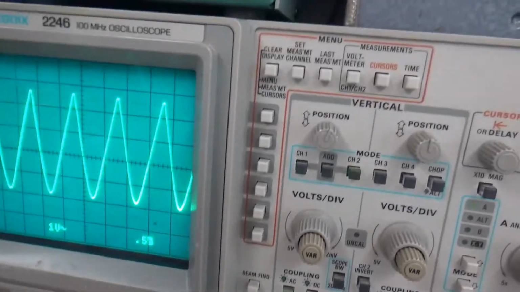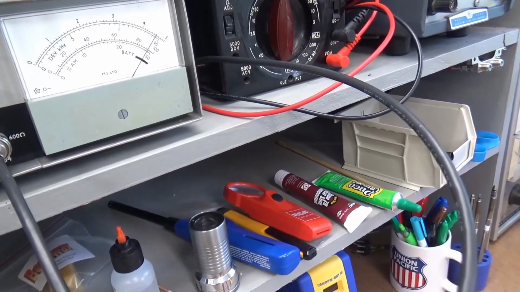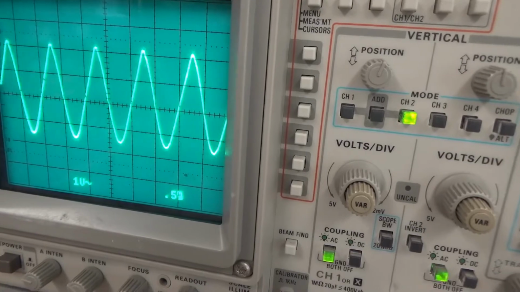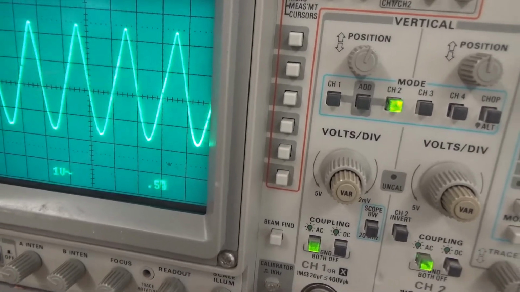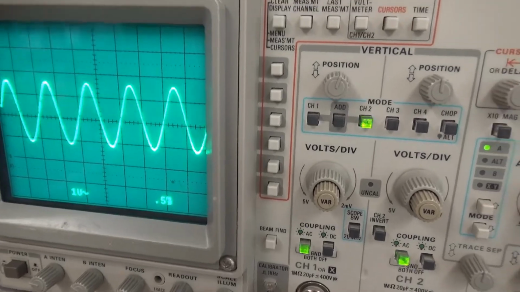So it's at 5 kilohertz right now. According to that, there's 5 kilohertz. See, as I reduce the level, see it turn into a trapezoid there, just about. Turn it back down. Now it looks right.